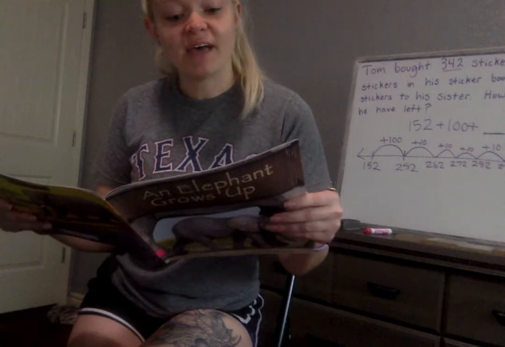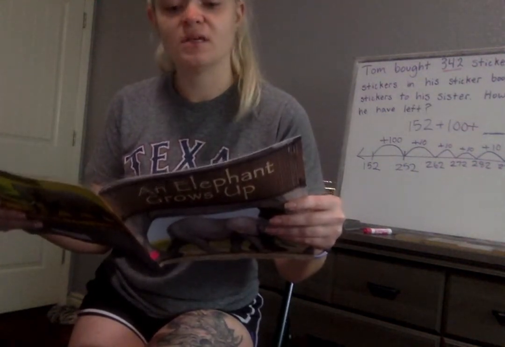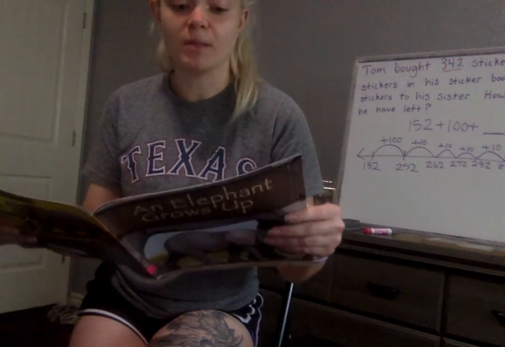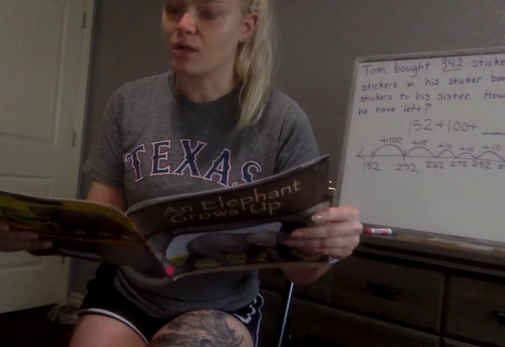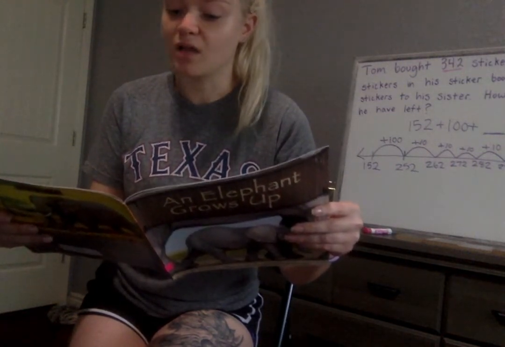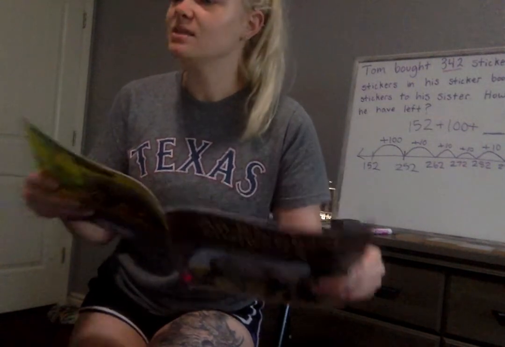The calf grows up fast. She begins to eat plants like the older elephants. She also uses her trunk to grab leaves high in the trees. The calf uses her trunk to dig for water. Some elephants use their right tusk more. Other elephants prefer their left tusk. It's just like being right-handed or left-handed.